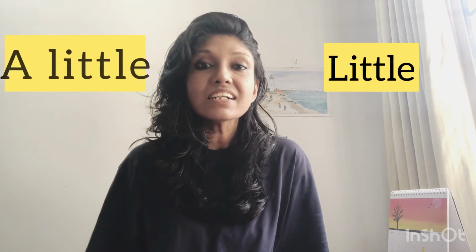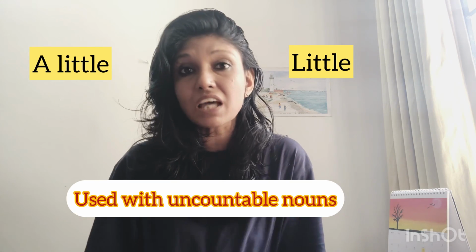So now did you get that a few and few both are used with countable nouns? A few means very small number, but that's enough to do your task. Few means almost nothing. That's not enough. Now let's see little and a little. Little and a little are used with uncountable nouns. So what's the difference?